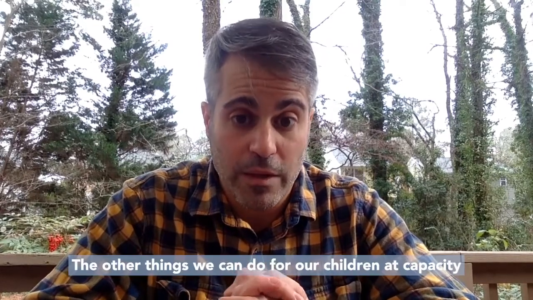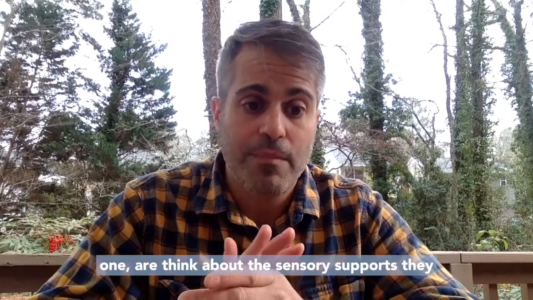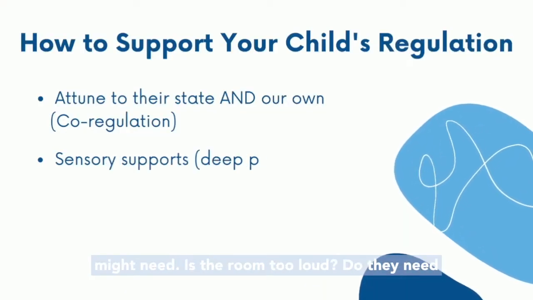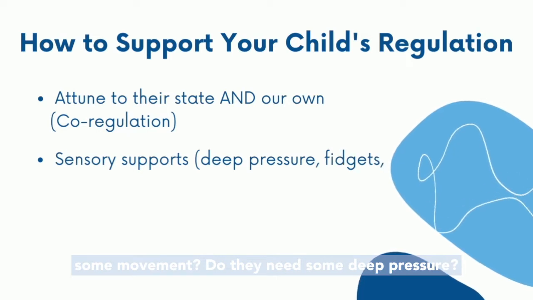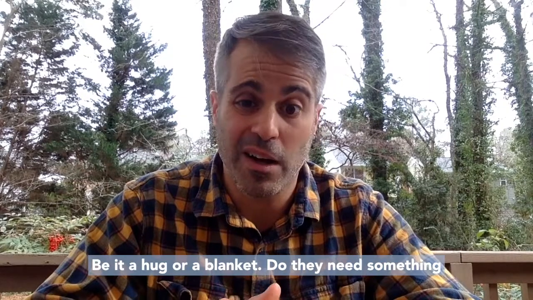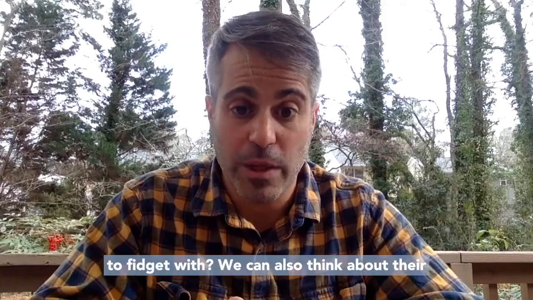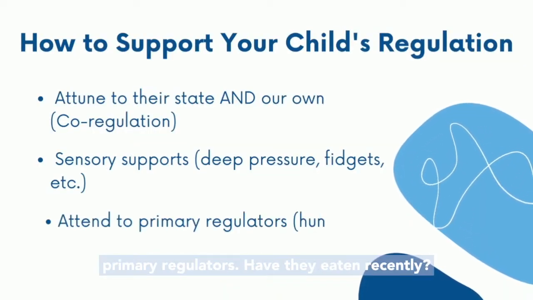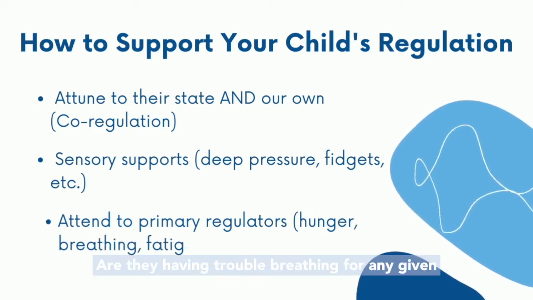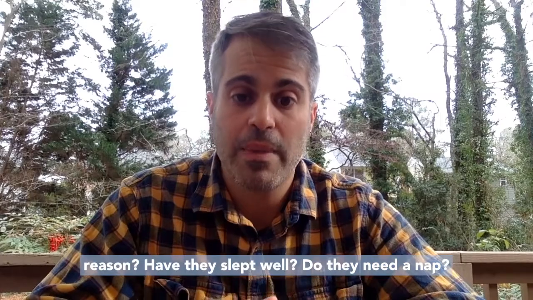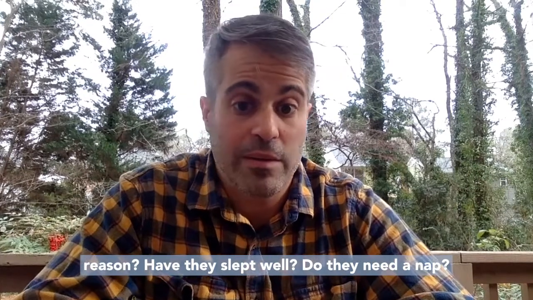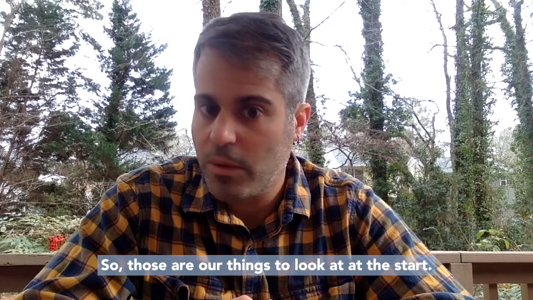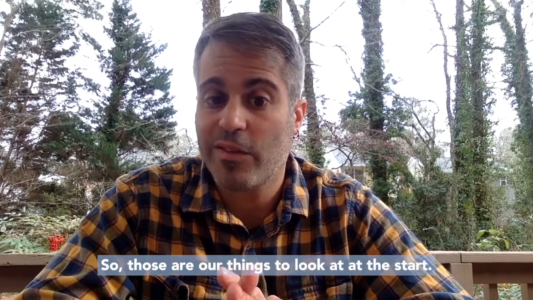The other things we can do for our children at capacity 1 are think about the sensory supports they might need. Is the room too loud? Do they need some movement? Do they need some deep pressure, be it a hug or a blanket? Do they need something to fidget with? We can also think about their primary regulators. Have they eaten recently? Are they having trouble breathing for any given reason? Have they slept well? Do they need a nap? All those things are major factors in regulation. So those are our things to look at the start.